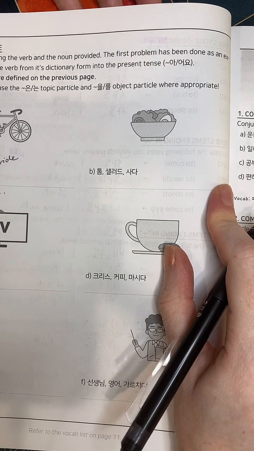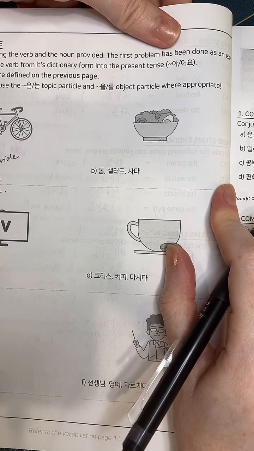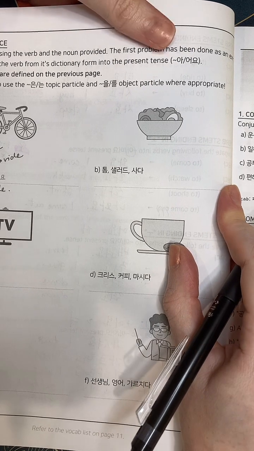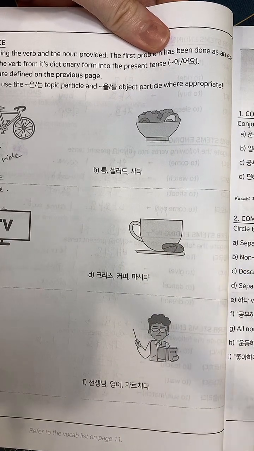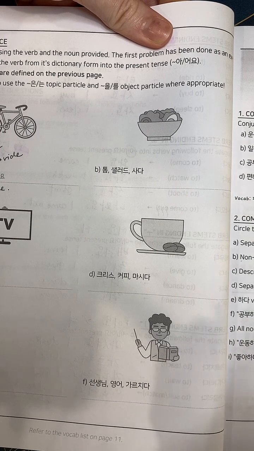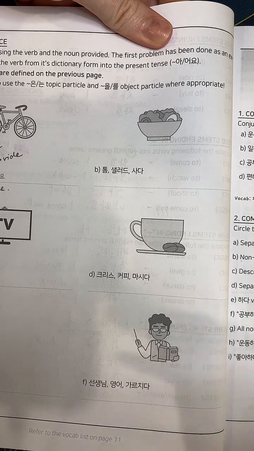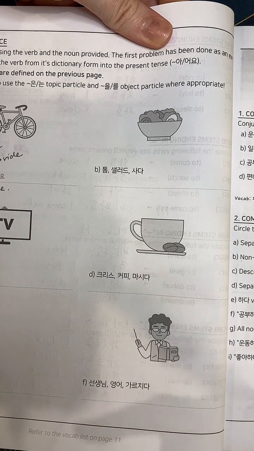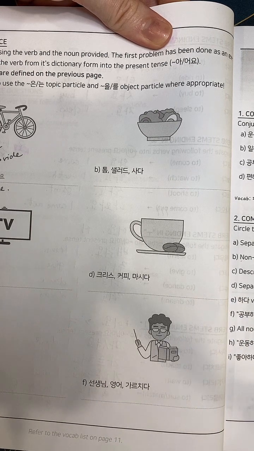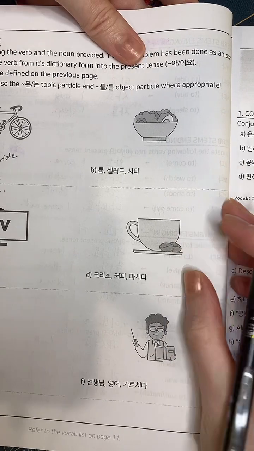If you're learning Korean and English is not your first language, I think it's especially hard because all of the resources are really in English. So props to anyone who's learning Korean and listening to me teach in English when English is not your first language. I think that's definitely extra hard. So good work to you.